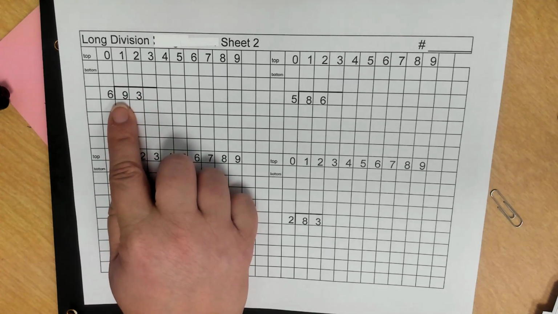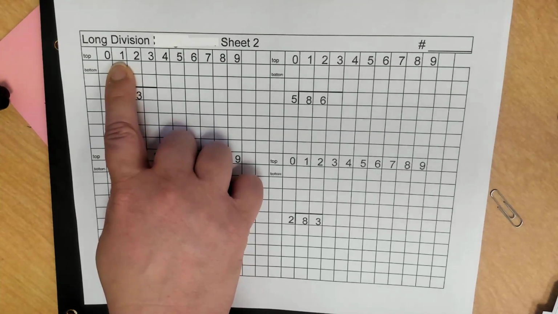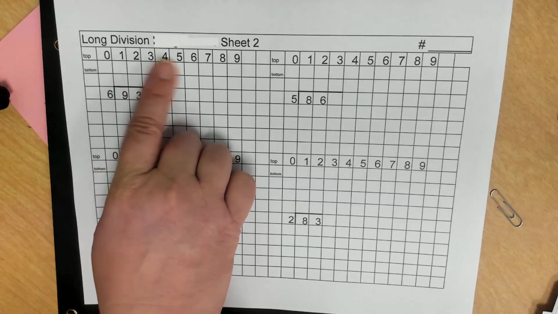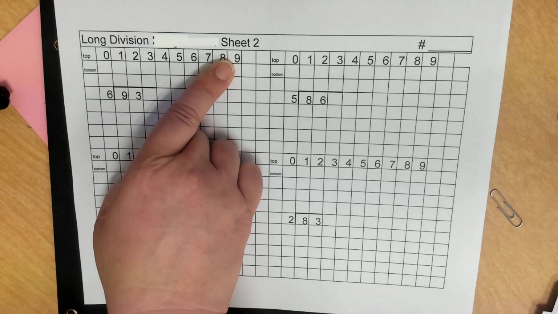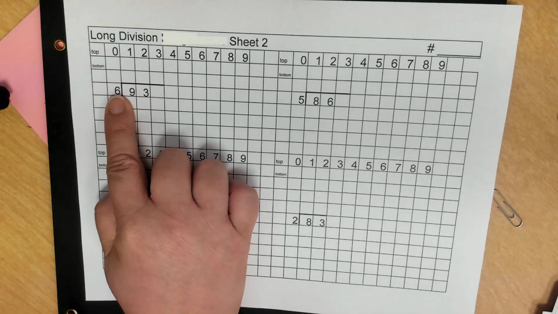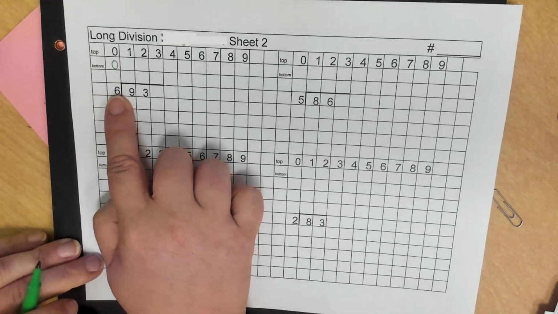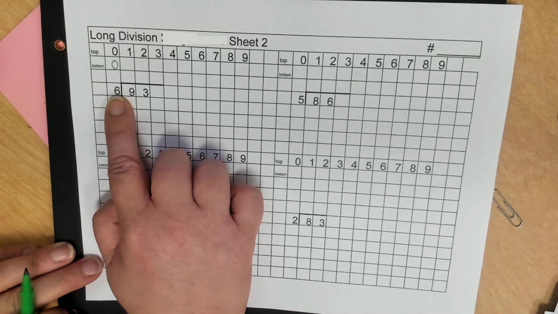So what we're going to do to make our facts easier is we are going to fill out this chart up top. Notice it starts with 0 and ends with 9. Okay, so I'm going to think of my 6's. First, I'm going to always start with 0, and then I'm going to skip count by 6's.